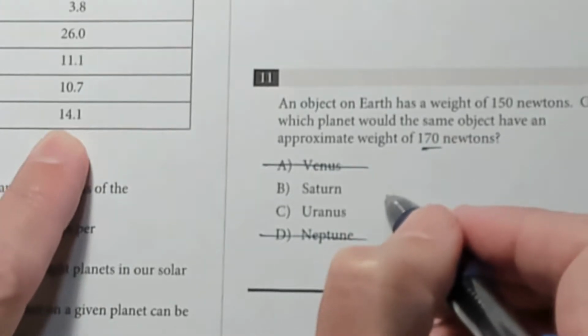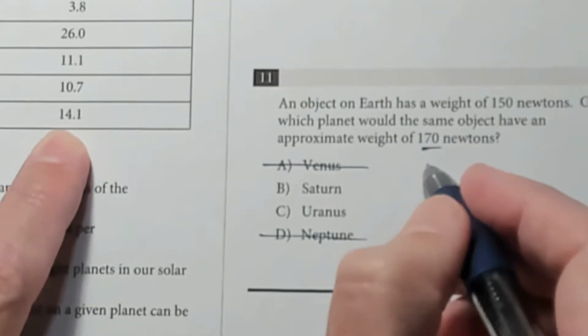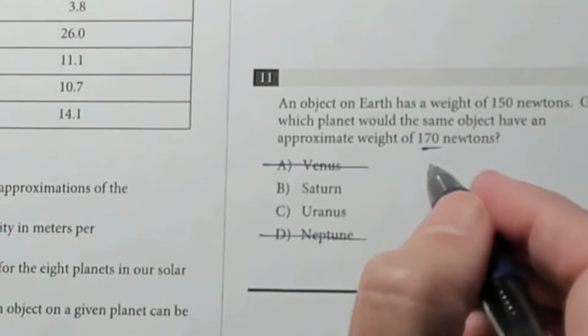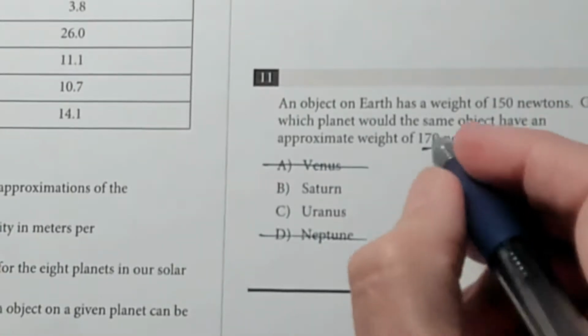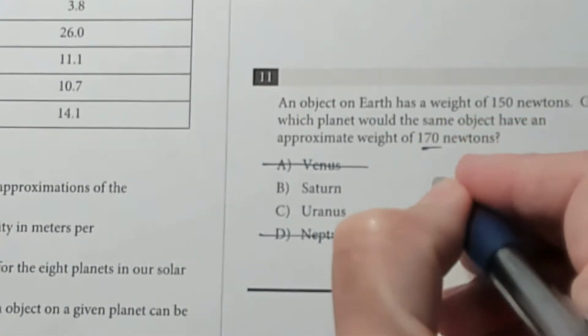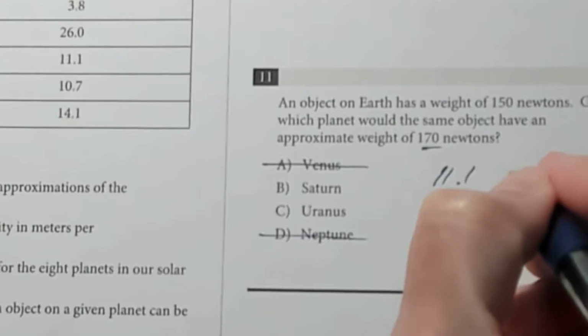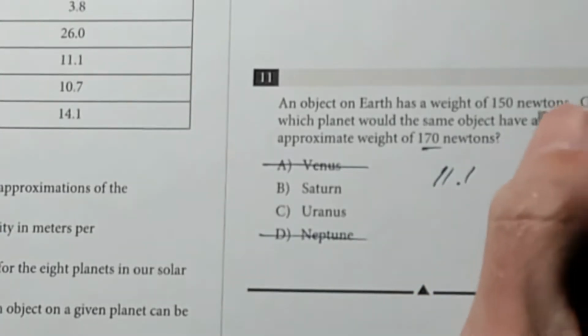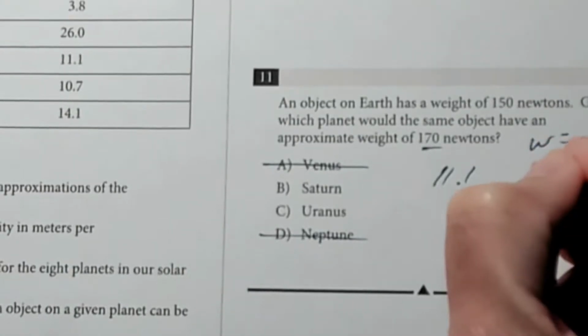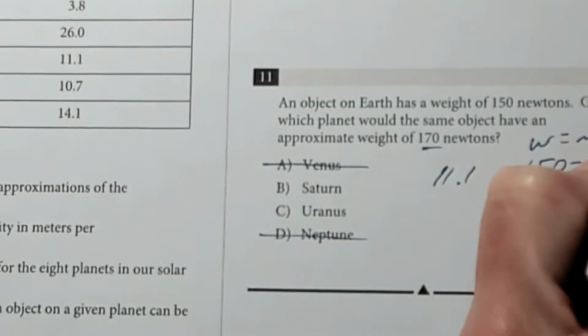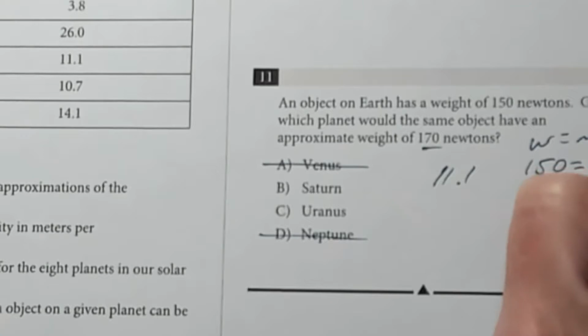So let's just check these other two. So Saturn, what do I have for Saturn? Saturn, you've got 11.1 times something. Okay, so what is our mass? W equals mg. 150 equals m times 9.8.